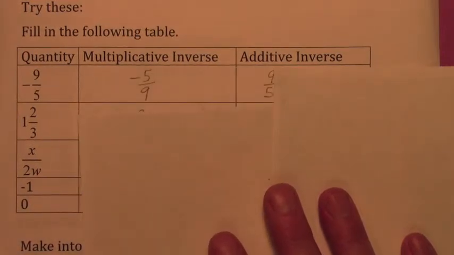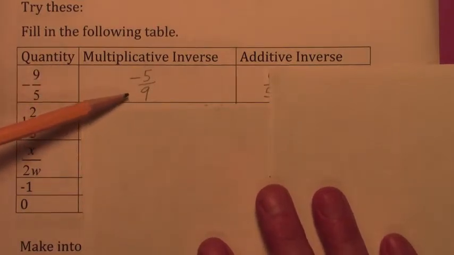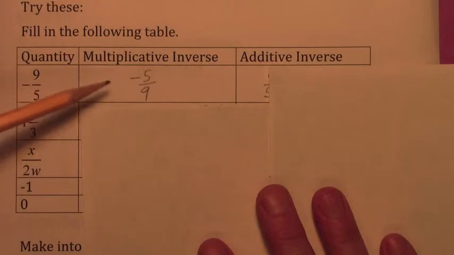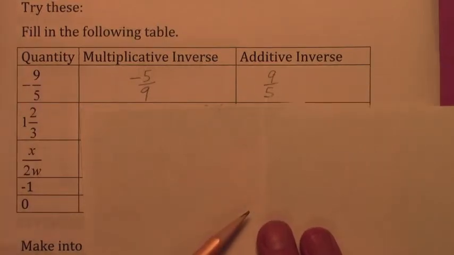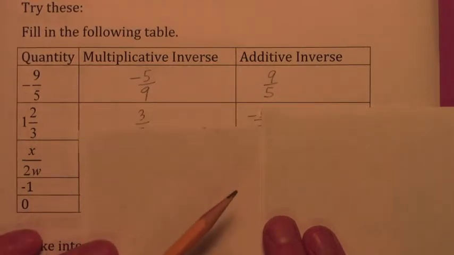Okay, for the first one, you might think about this negative on the top. The reciprocal of 9/5 is negative 5/9. Checked. When you multiply it back through, do you get 1? The additive inverse, that goes way back to chapter 1. What do you add to this to get 0? It would be positive 9/5, right?